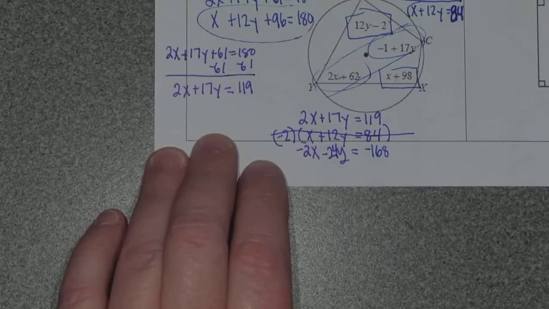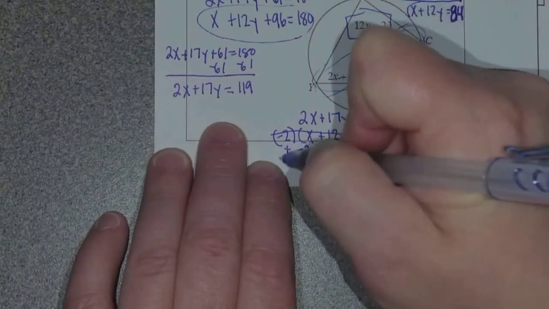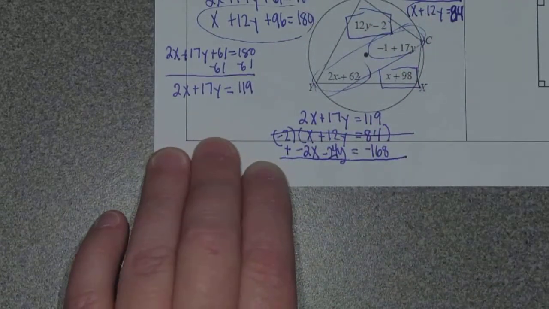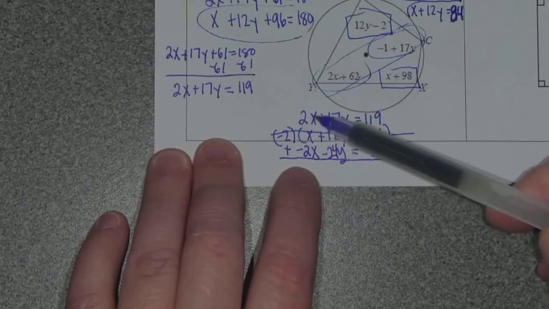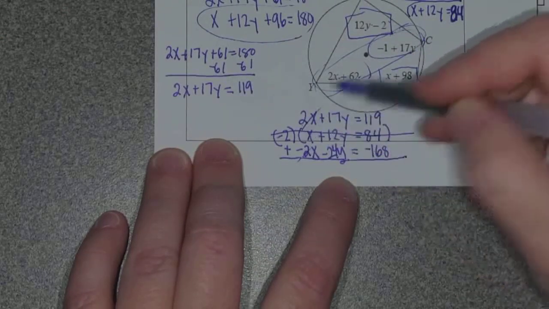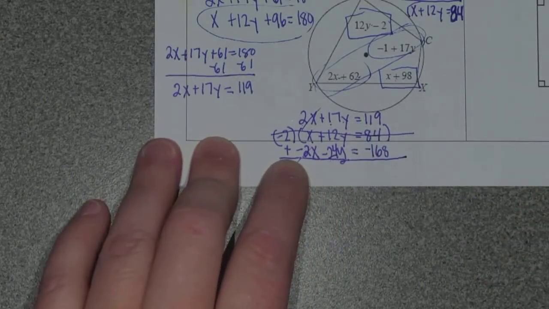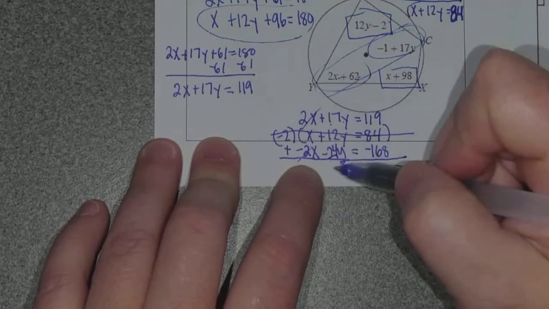Is this method coming back to you now? No, you're like, no way. I'm going to add those equations straight down and see what happens. What happens when you do 2x minus 2x? Cancels. That's why we did it, right? I have 17y minus 24y, negative 7y.